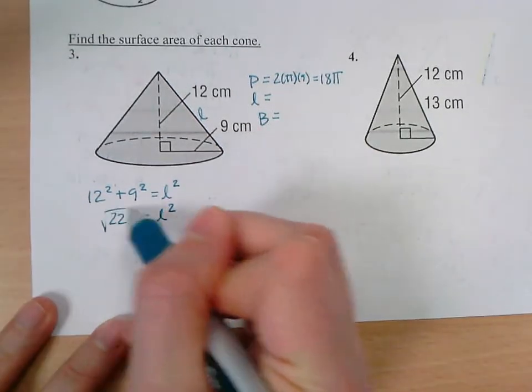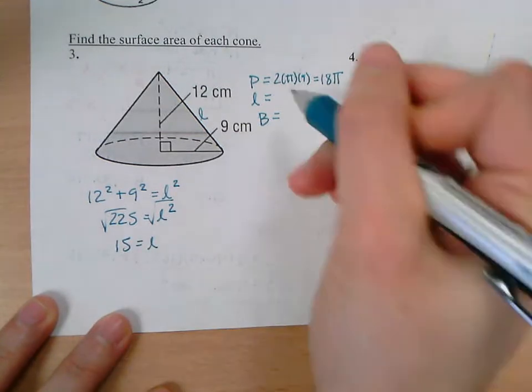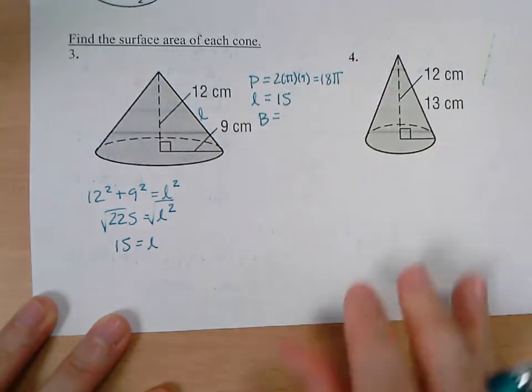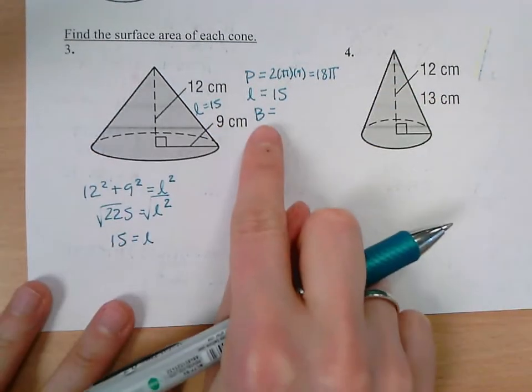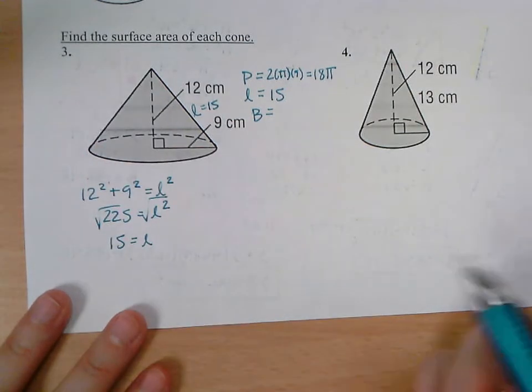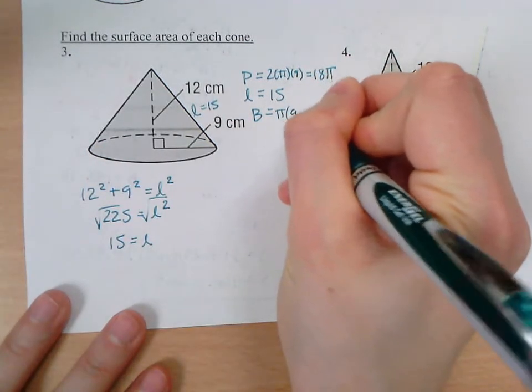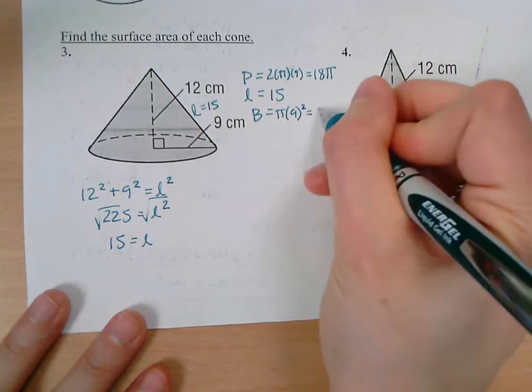If I take the square root, L is 15. And then the area of my base is the area of the circle, so pi r squared. So pi times 9 squared. Again, I'm going to keep it exact, so 9 squared is 81, so 81 pi.